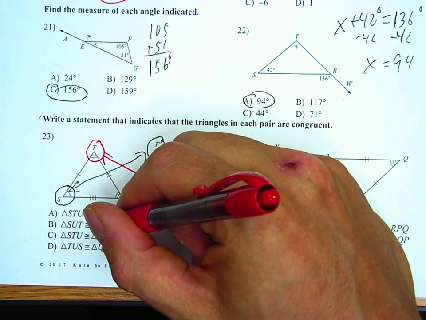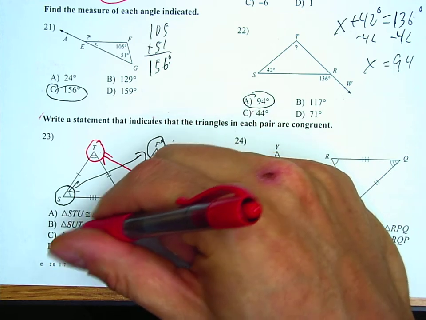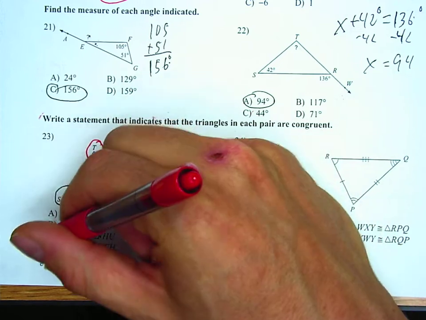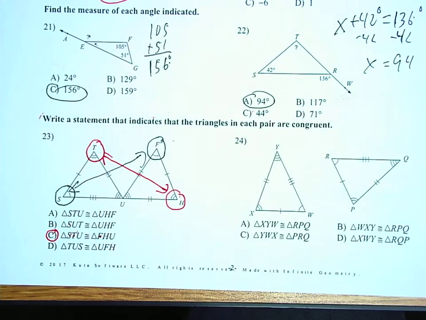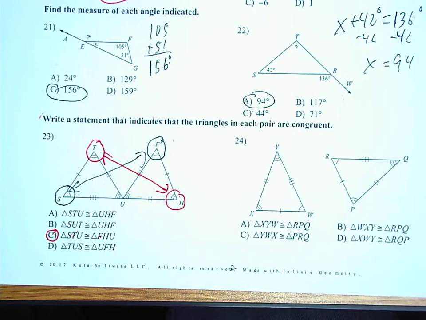S not with U, no. S not with H. So it says S with F, that's correct. T with H, that's correct. And U with U. So letter C is the correct option. So I'm asking what goes with what, and it's by these markings. These markings are congruence markings, and it tells you what goes with what.